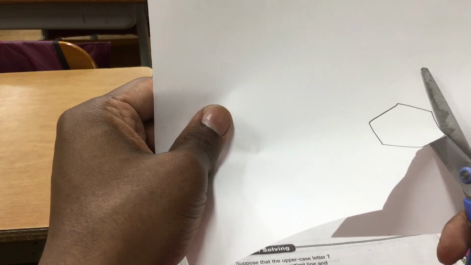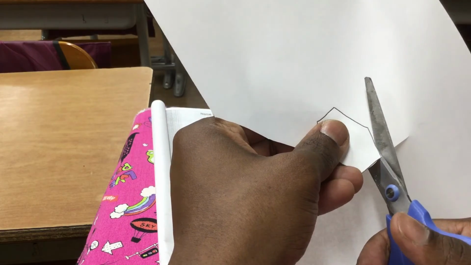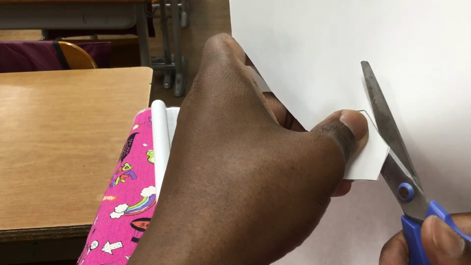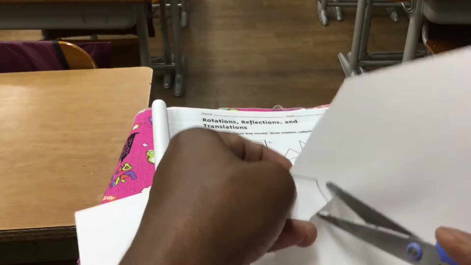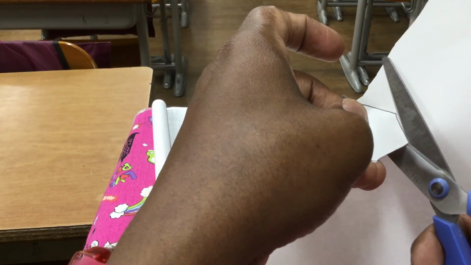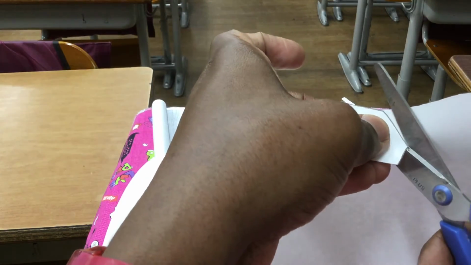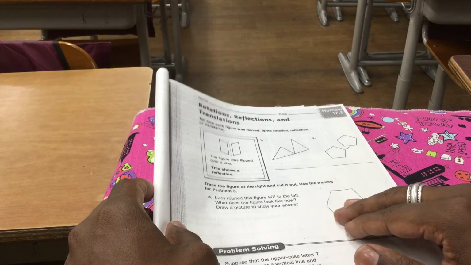Just cut along where you've traced. I'm going to take my time here, cutting it out. Almost finished. And finally here. Okay. So I trace it and I cut it out.